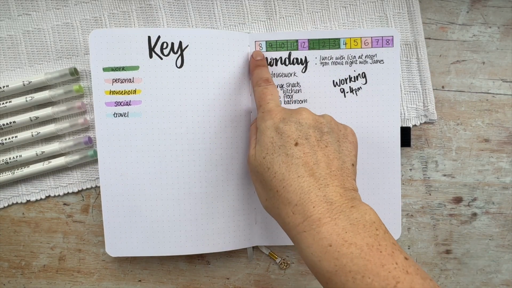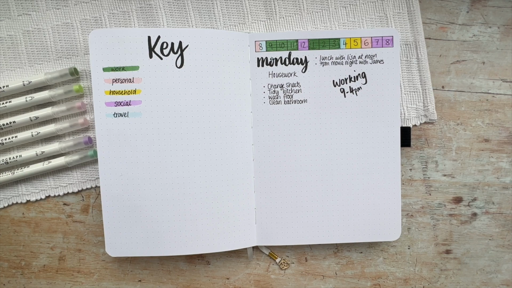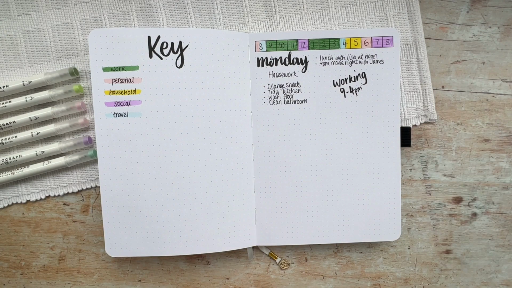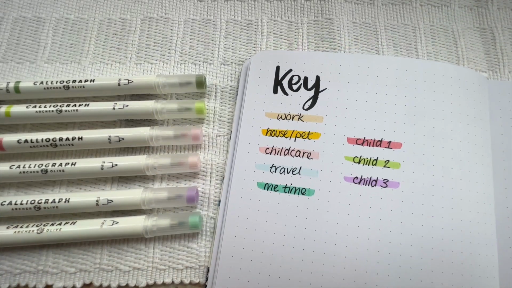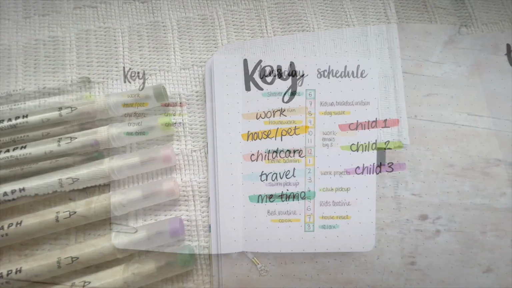This example is a quick, easy horizontal bar which you could easily fit on a typical journal spread. Using the key, I've colour-coded this bar so I can see what I'm spending my time on that day. As a mum of 3, I find that I need to include the children, even the husband, in my key.